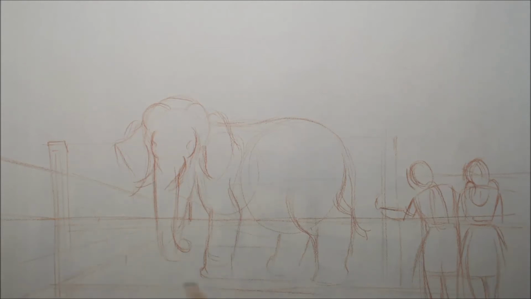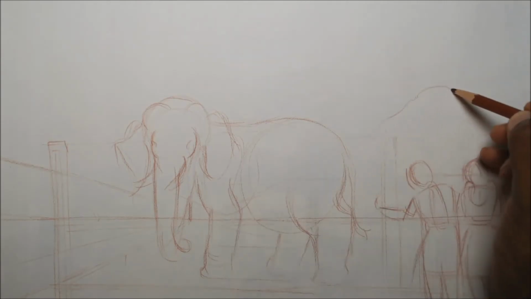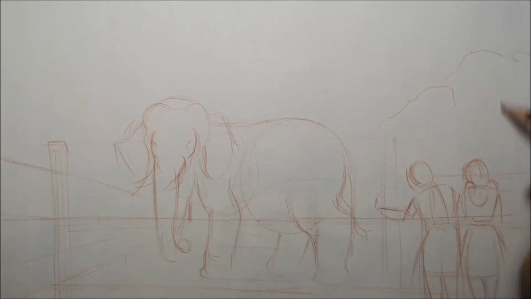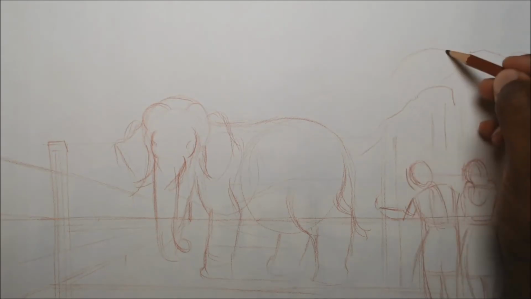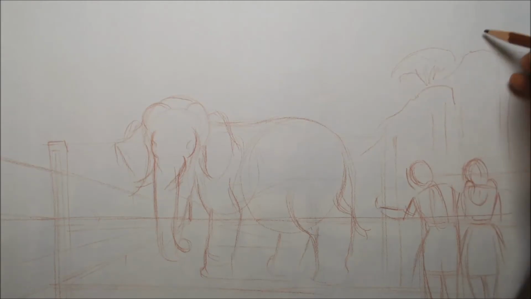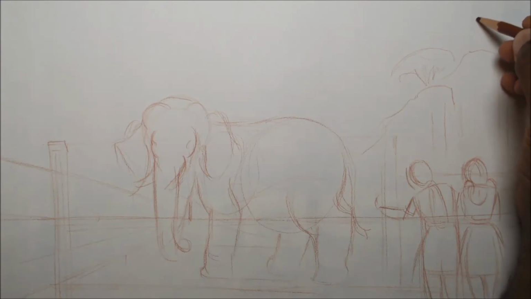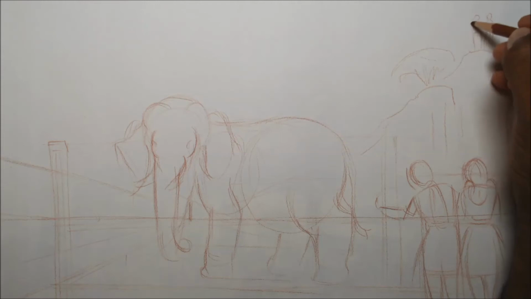On your right side, to show the distance, you have to draw a few humans standing over there on the mountain and seeing the elephant.